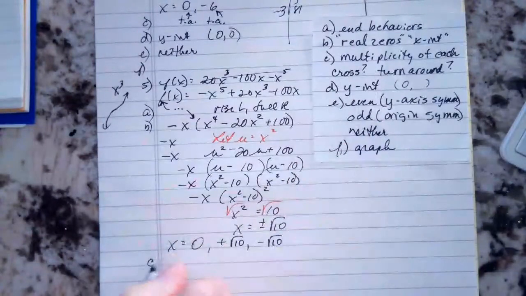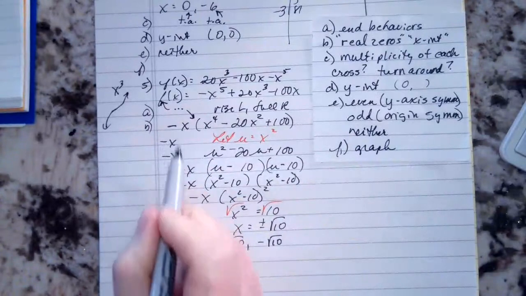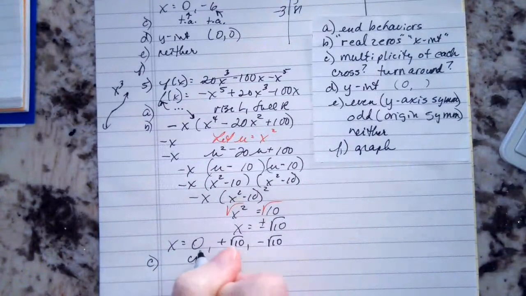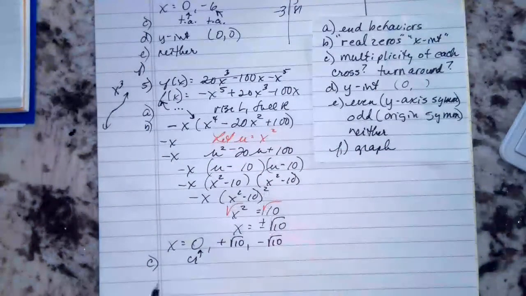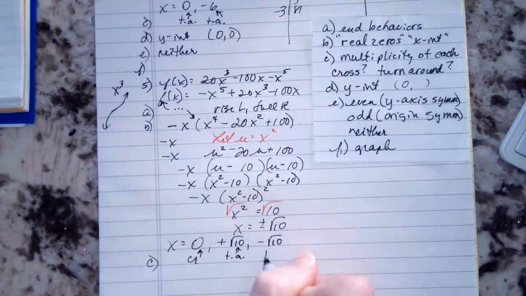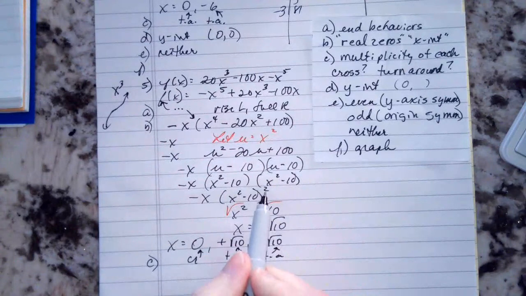Let's look at the multiplicity of each one. The multiplicity of this one's super easy. There's just one of them there. So it's going to cross there at the 0. Now this is more than that. This has got a 2. The plus and minus buried in here happened twice. So we're going to turn around at positive square root of 10. And we're going to turn around at negative square root of 10 also, because the multiplicity in there is a 2 for whatever we did in here. We ended up with a plus square root of 10, and the multiplicity is 2. We ended up with a minus square root of 10, and the multiplicity is 2.